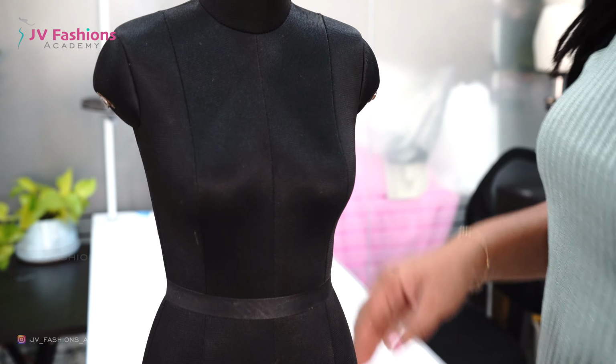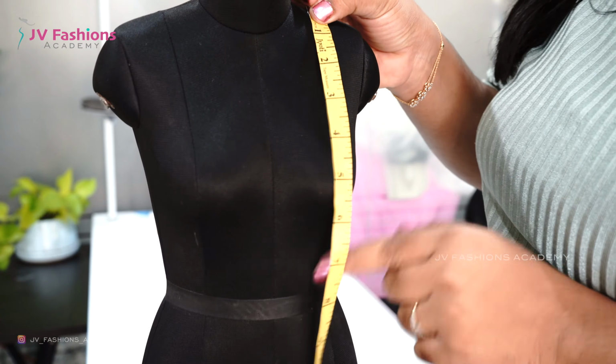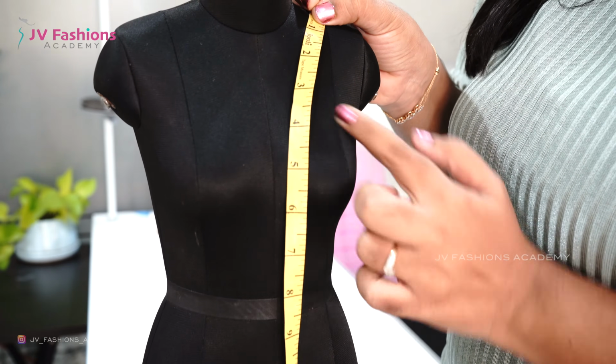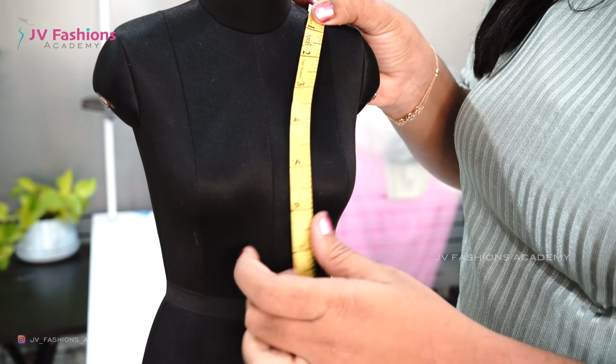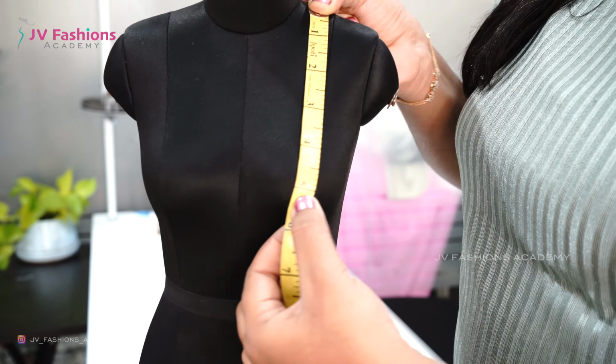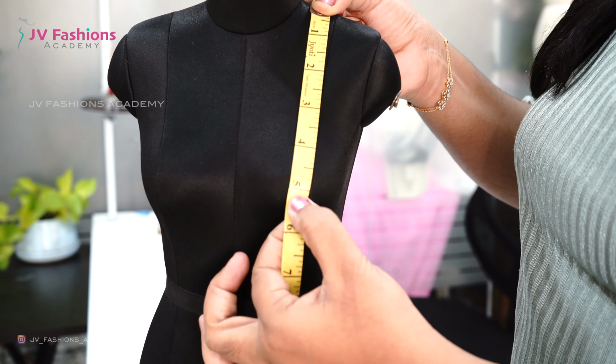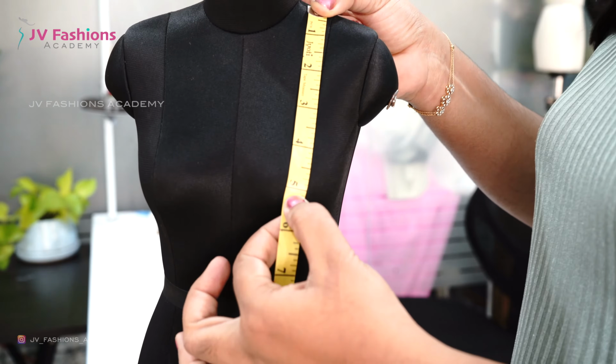Next is bust point. From the shoulder, the highest point of the nipple. So this is the cup shape. The highest point of the cup, the nipple, is called the bust point. Highest point of the cup is called bust point. Here it is 5.